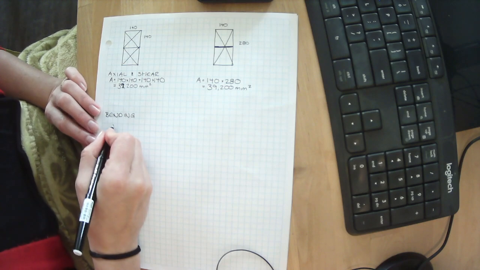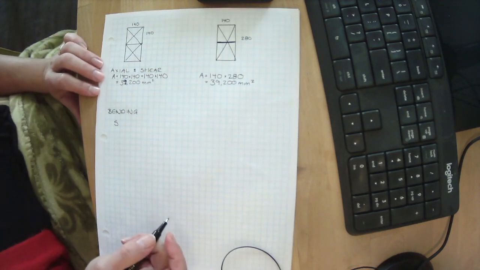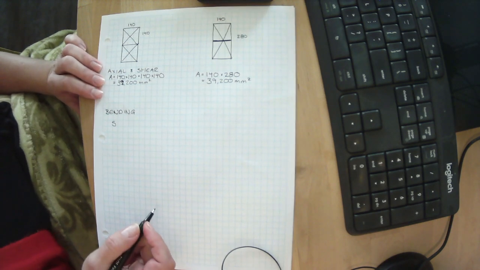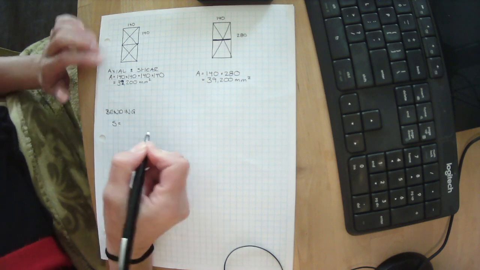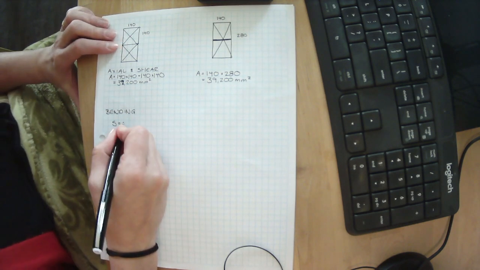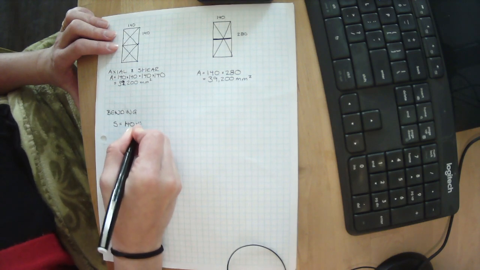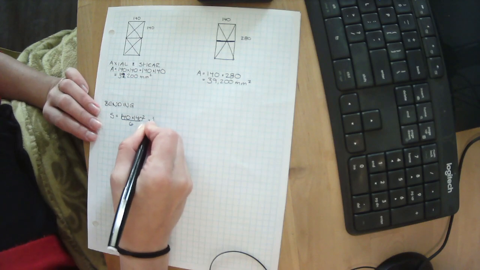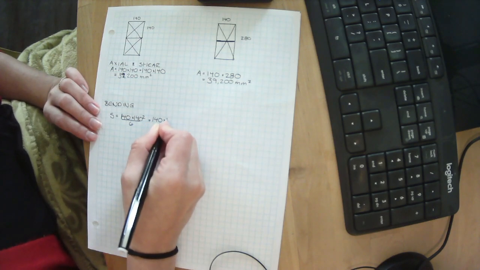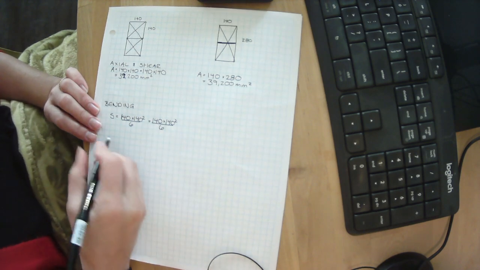The bending shape property is S. And if you guys remember, for a rectangle, S is BD squared divided by 6. So we have the S for these two is 140 times 140 squared divided by 6 plus 140 times 140 squared divided by 6.